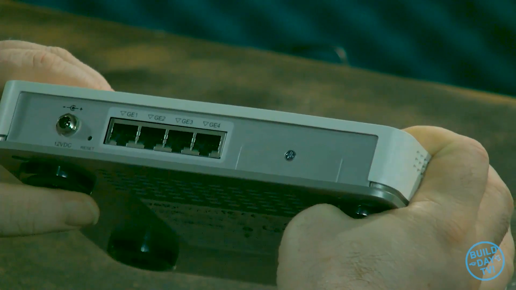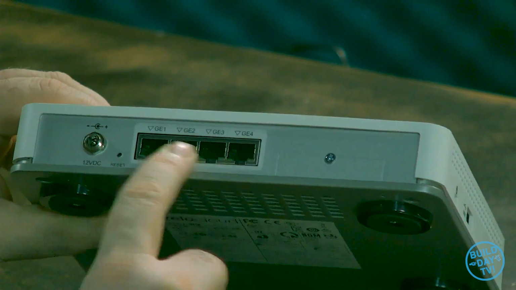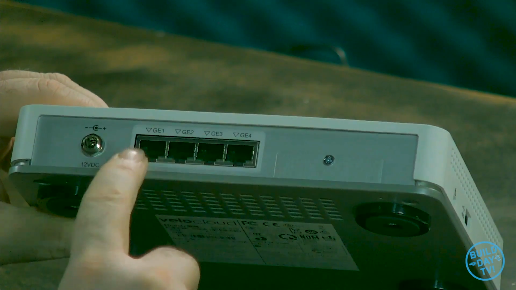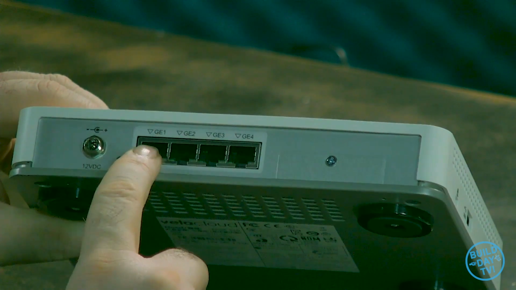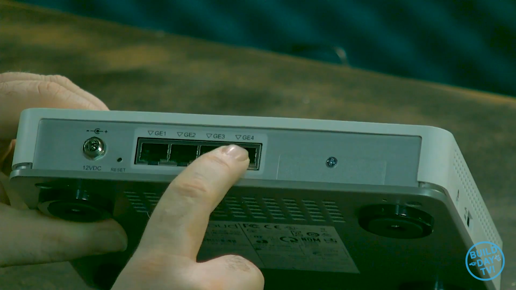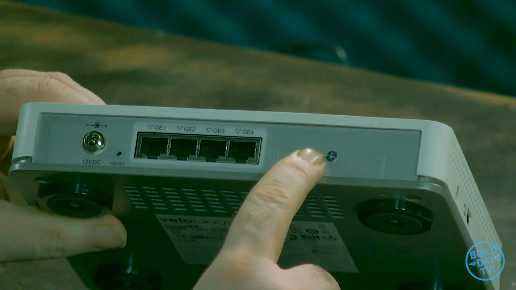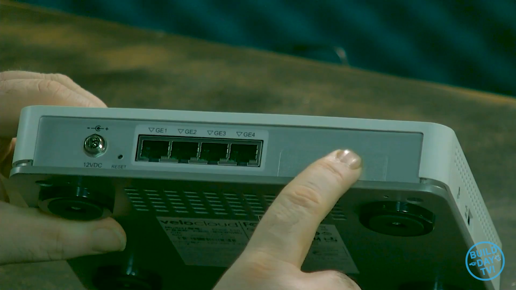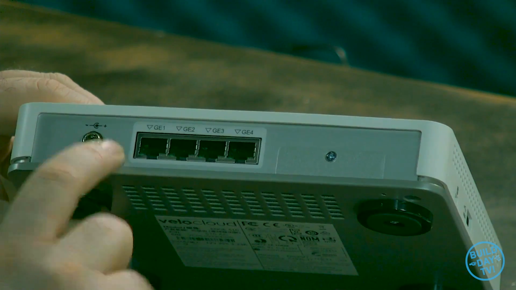Now, on the back here, we have 4 1 gig Ethernet plugs. So basically they will plug into your sources. They're GE1, GE2, GE3, GE4. Over here, it looks like it's an expansion port of some type. We have the 12 volt plug right here and then a simple reset button.